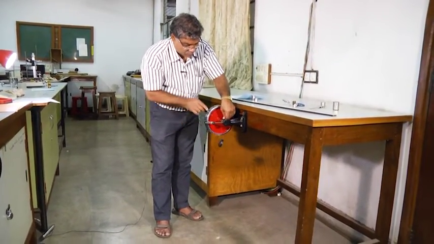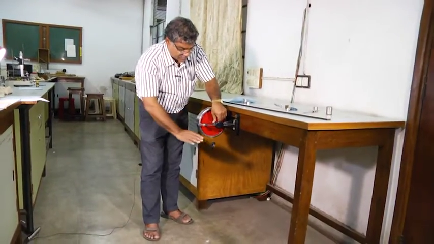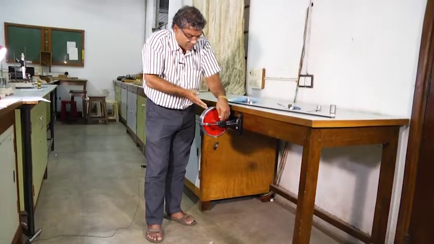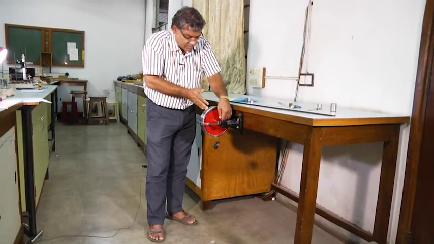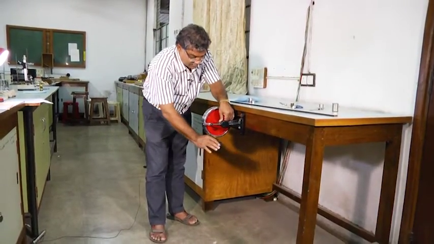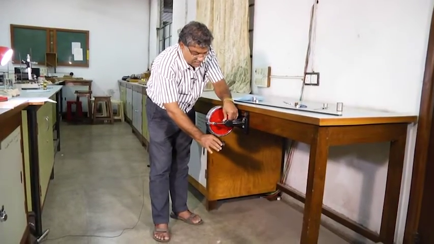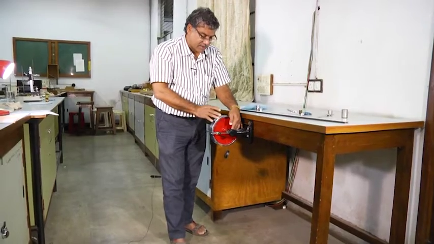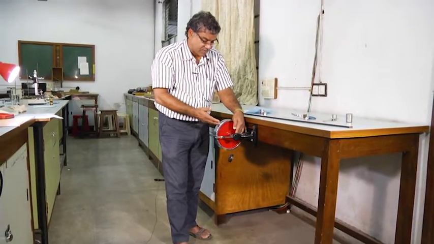That is why we say the potential energy is decreasing, and that energy is spent for the kinetic energy of the wheel rotation, as well as for the motion of this mass, as well as for friction, the dissipation of energy due to friction.